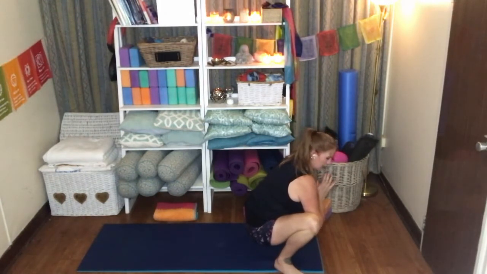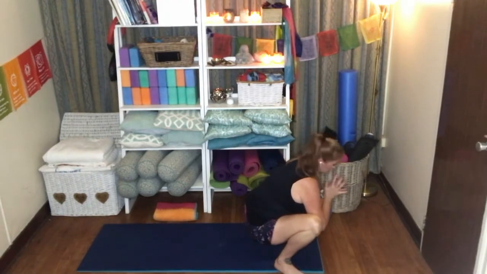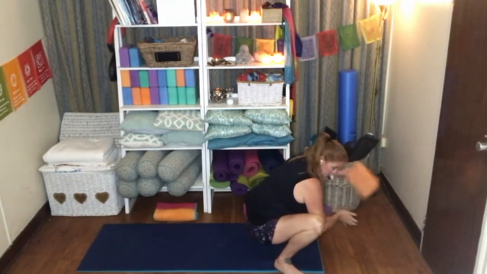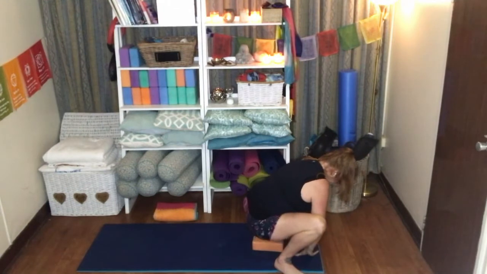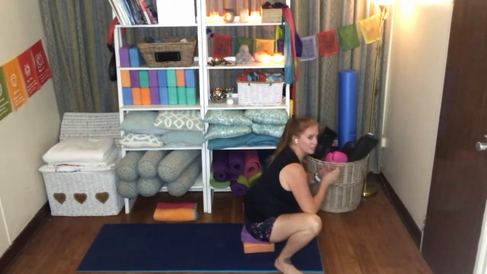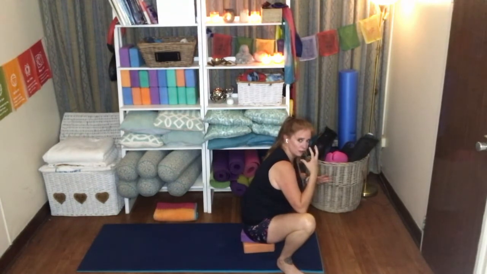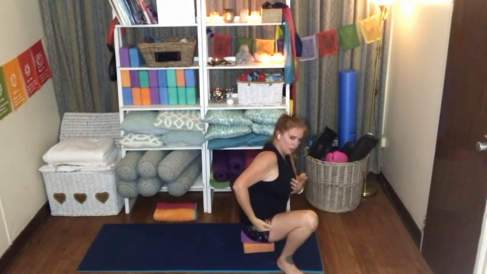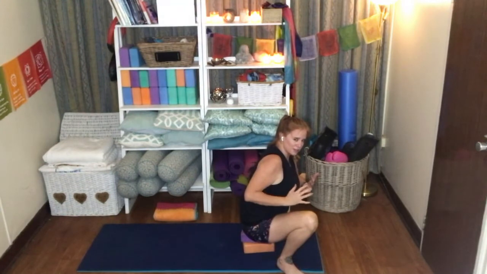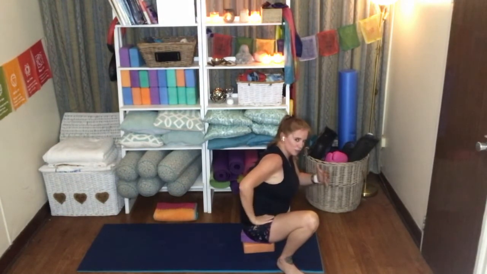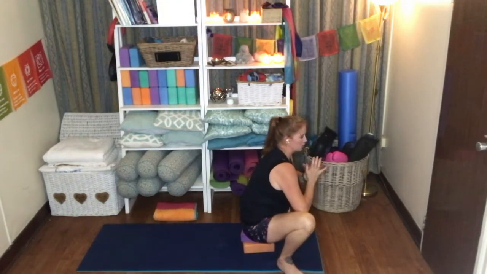Breathe. If this is too much for you, if you cannot do this, bring your blocks in. Place them underneath you and actually sit down on them. So we're getting that flexion through the hip. So you've got these thighs nice and close to the chest, but there's nice small angle. But we're taking some of that strain off you.